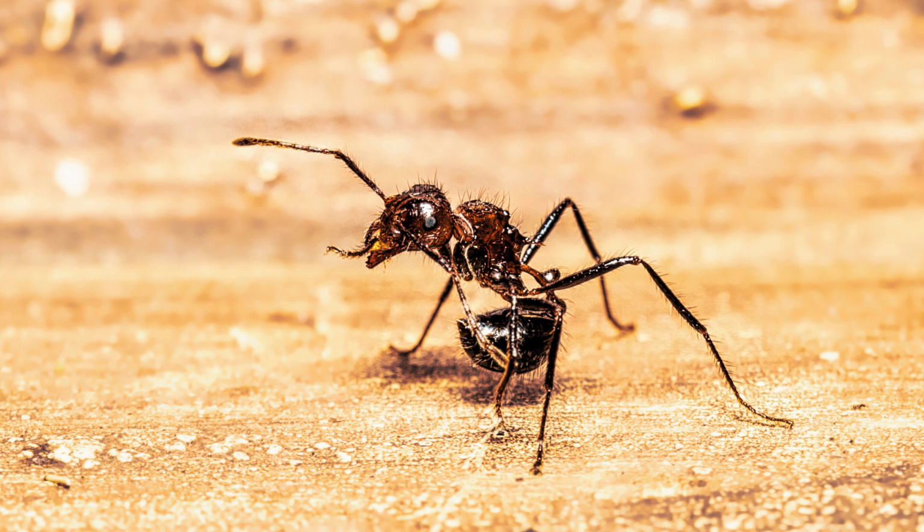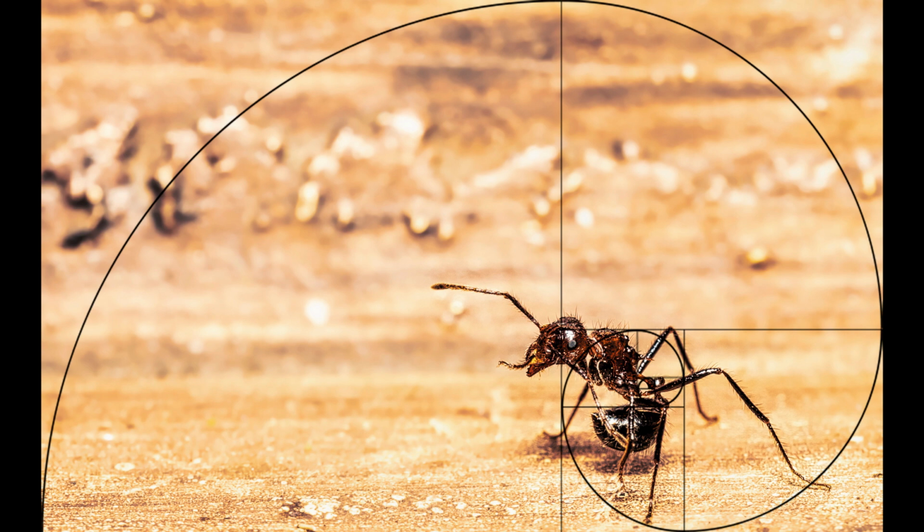Now let's have the golden rule spiral applied on the photo and let's get the ant on the bottom right of the photo. As soon as we move the ant to the bottom right using the golden rule, there comes a dynamism in the photo. So these are some of the techniques which you can use when you don't want to follow the rule of thirds. And trust me, you will have your photos stand out from the crowd.